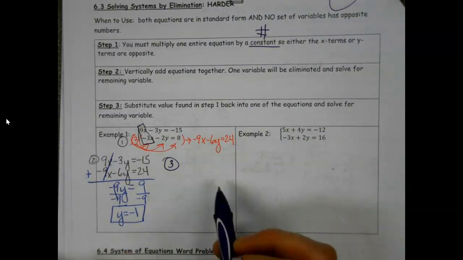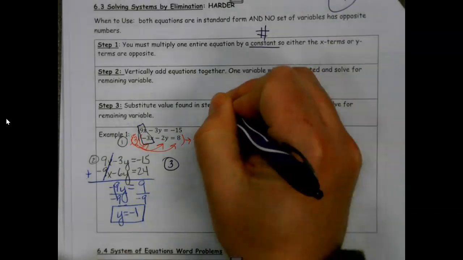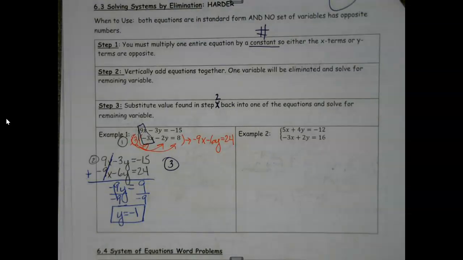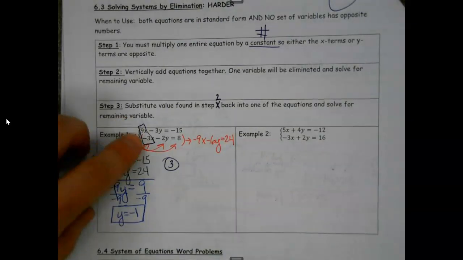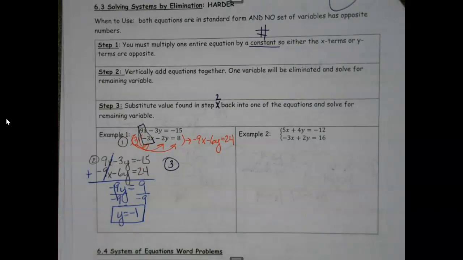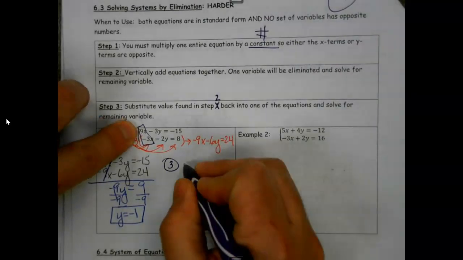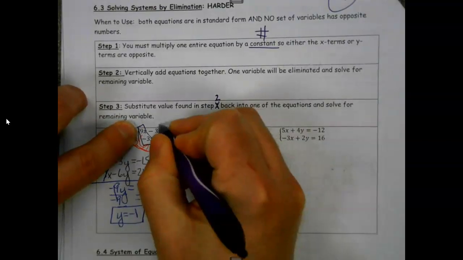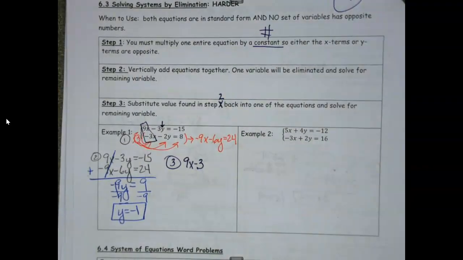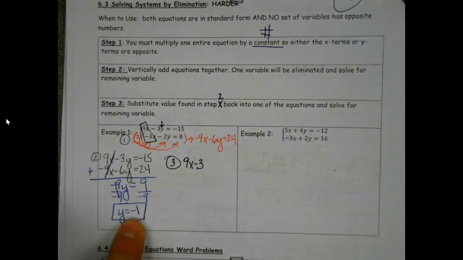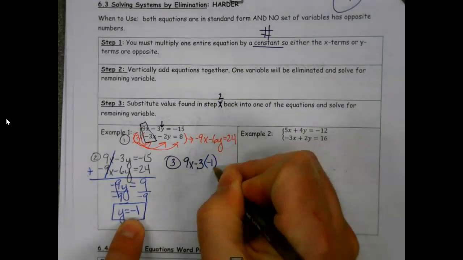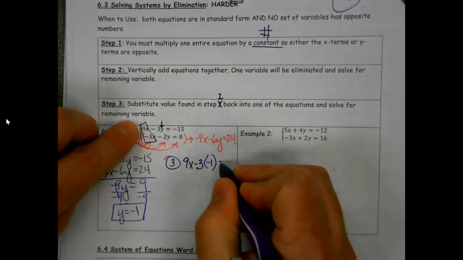Substitute the value that you found in step, that shouldn't say 1, that should say 2, back into one of the equations and solve. Either equation works. Yesterday, we just used the top one every time. That's what I'm going to do again. So I'm going to start writing this top equation, copying it, until I get to the variable that I now have an answer for. And I'm going to take that number and plug it in for the variable.